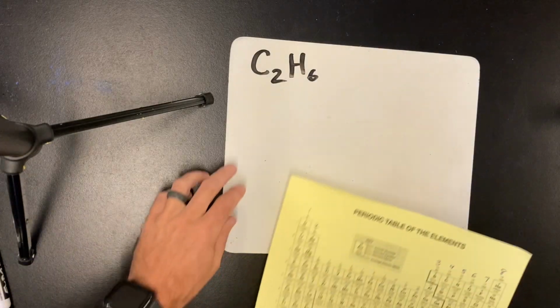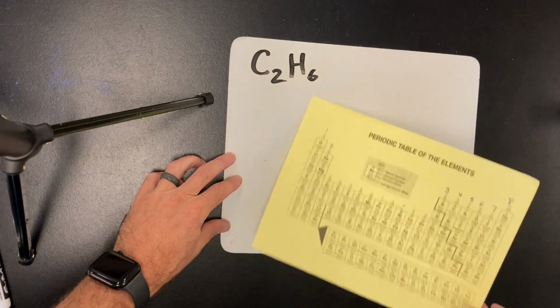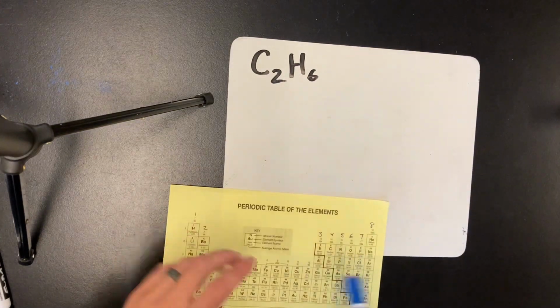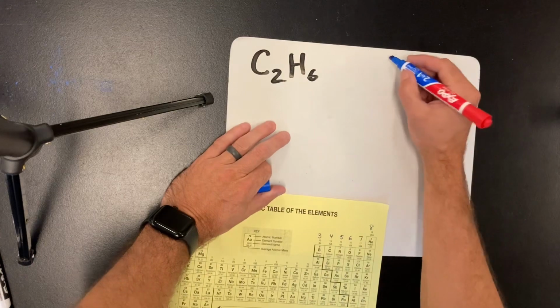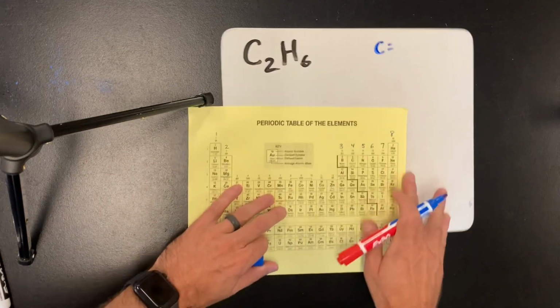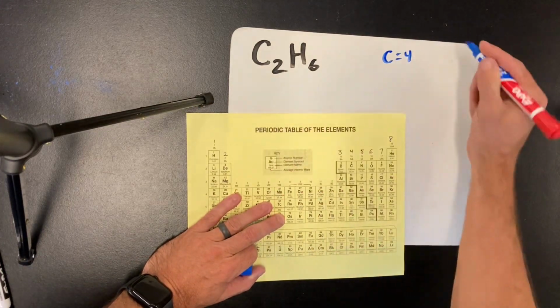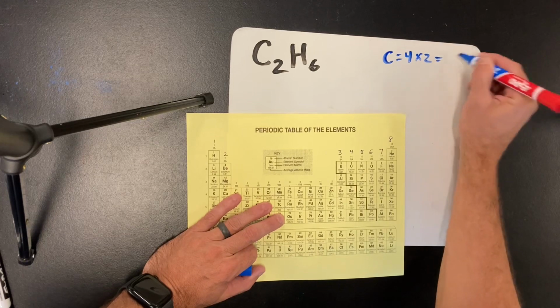Alright, I'm going to walk through the steps and show the bonds for the molecule C2H6. Our first step is we're going to count all our valence electrons. Carbon has 4 because it's in group 4, and there are 2 in this molecule, so 4 times 2 equals 8.